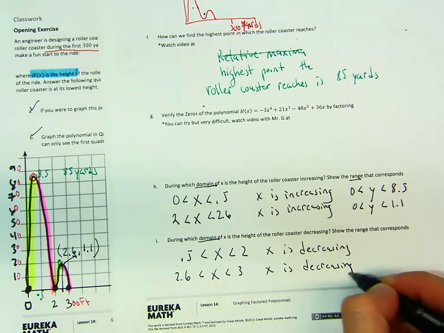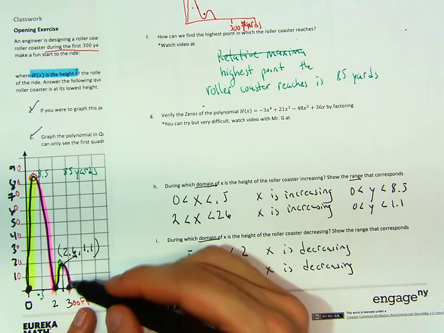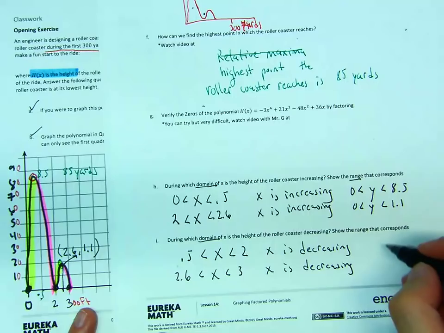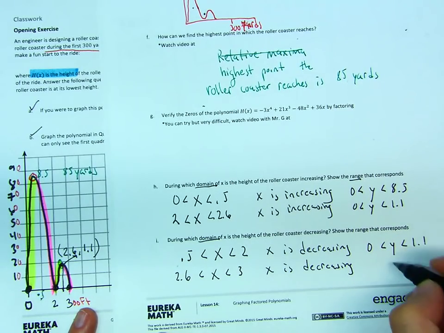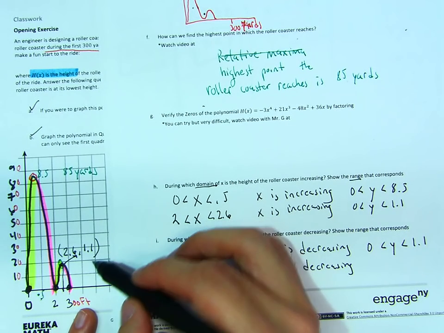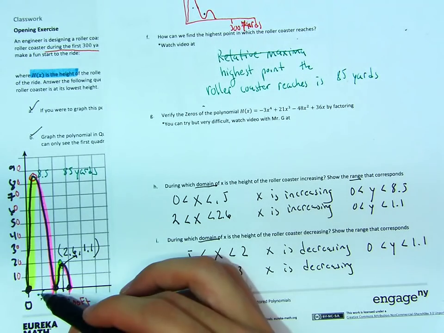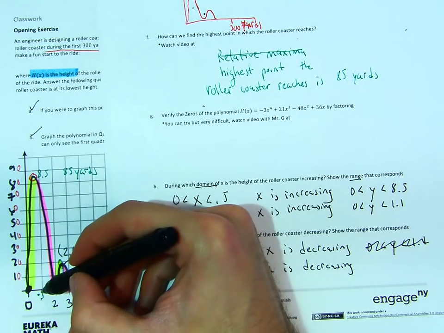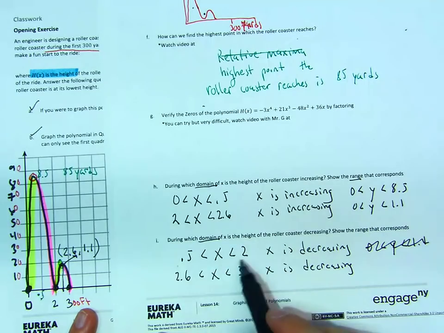Okay? And what is the respective y value? Well, the y value is going from 0 to 1.1. So here, this is y is 1.1. And then from here, oh, I'm sorry, no. It's going from 0.5, I'm sorry, my bad. This should be 0.5 to 2, right? 0.5 to 2.